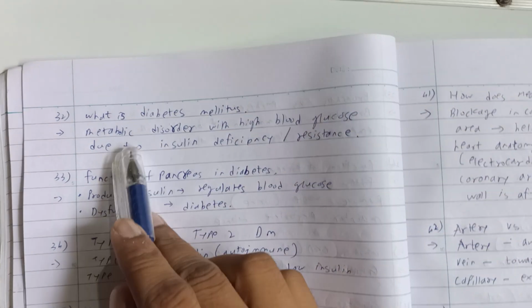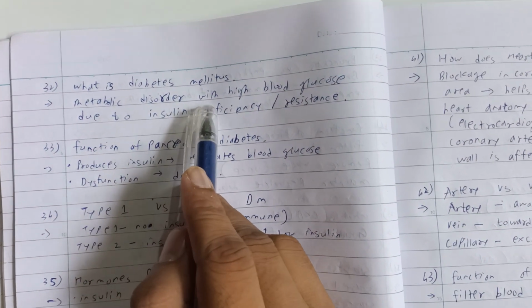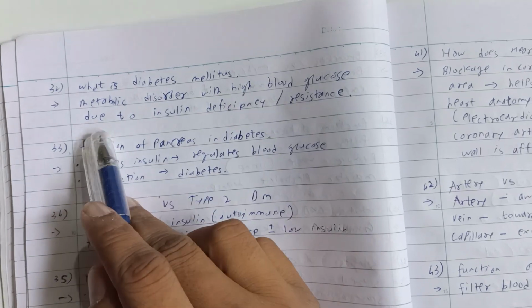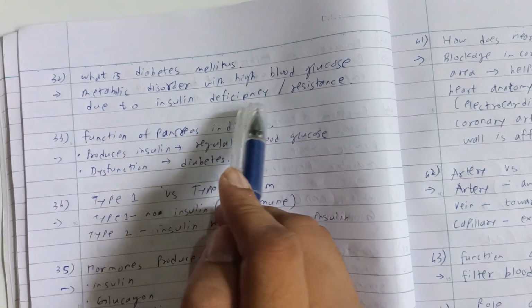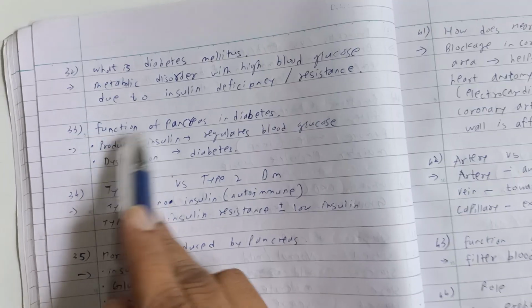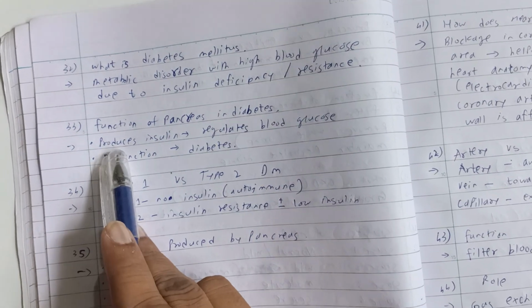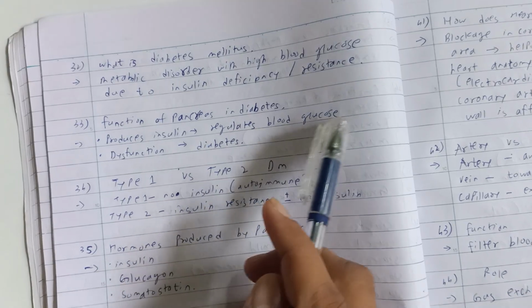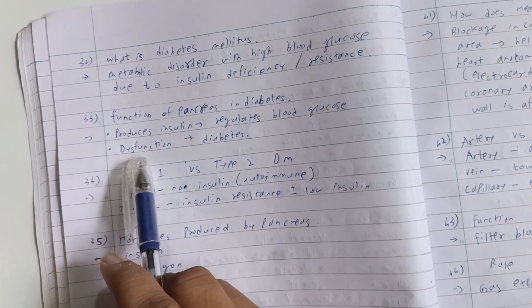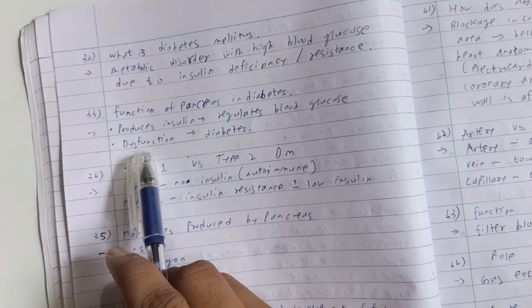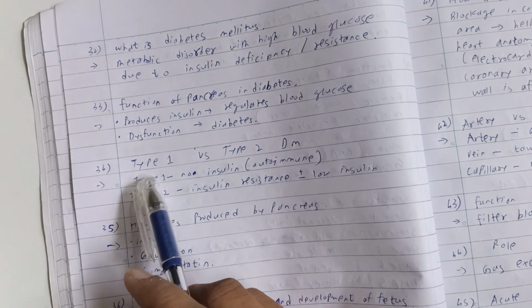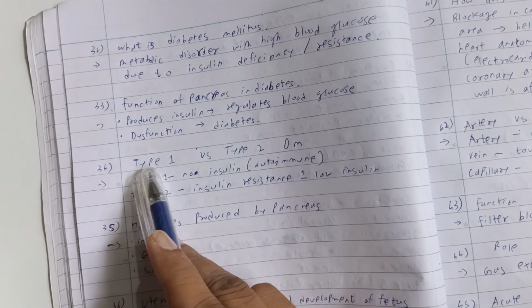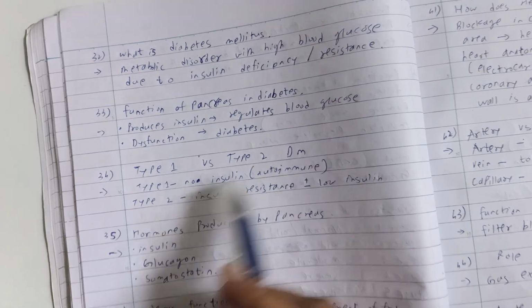What is diabetes mellitus? It is a metabolic disorder with high blood glucose due to insulin deficiency or insulin resistance. Function of pancreas in diabetes: pancreas produces insulin, which regulates blood glucose in the body. When the pancreas is dysfunctional, diabetes occurs.